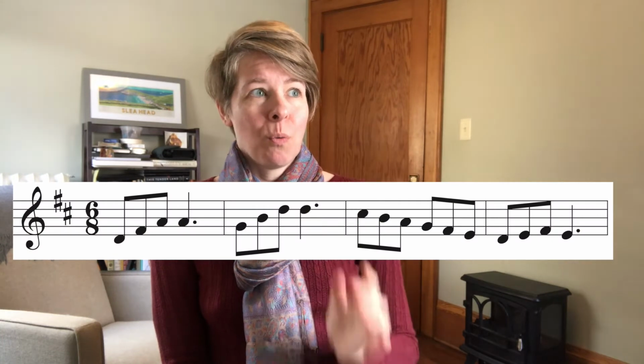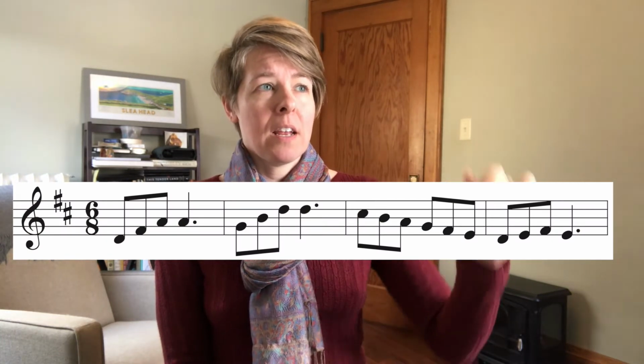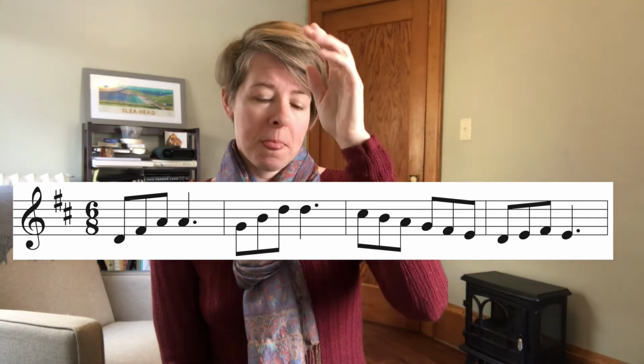All right, so before we sing, we're going to chant the rhythm of the melody in solfege syllables with conducting and see if we can enact those switches. All right, let's give it a go. I'll give you 2 bars for free. 1, 2, 3, 2, 2, 3, ready, and go.